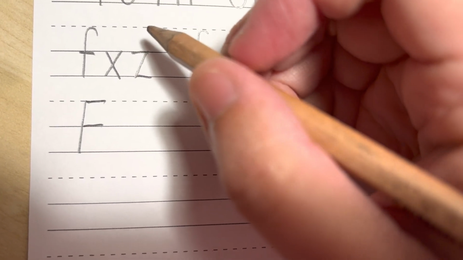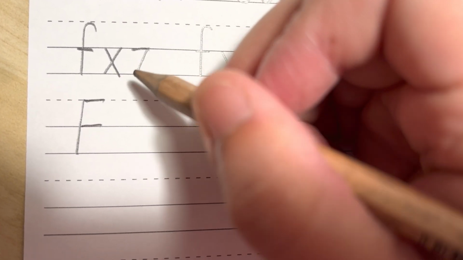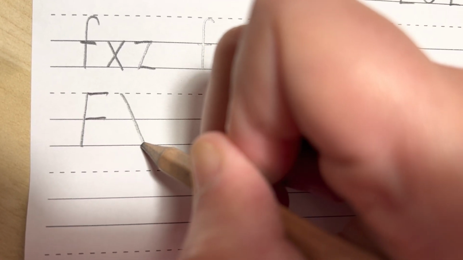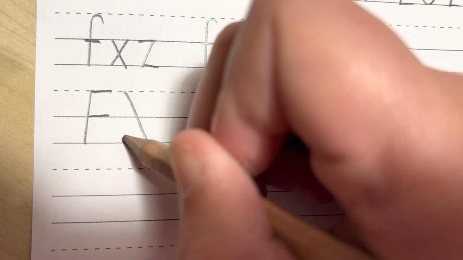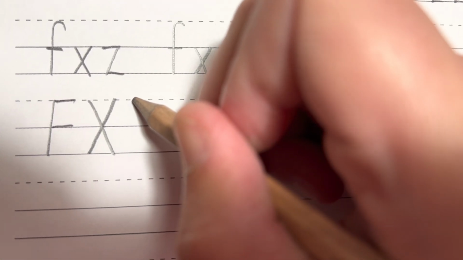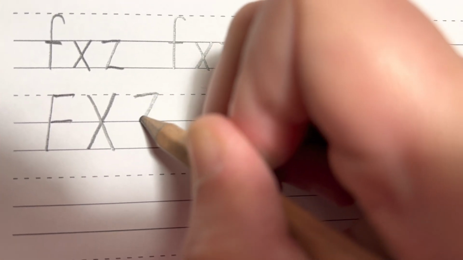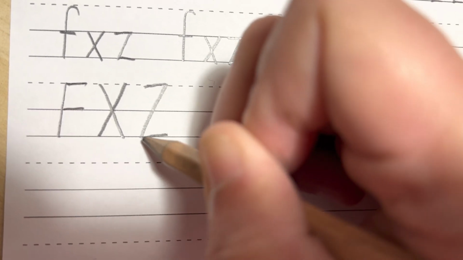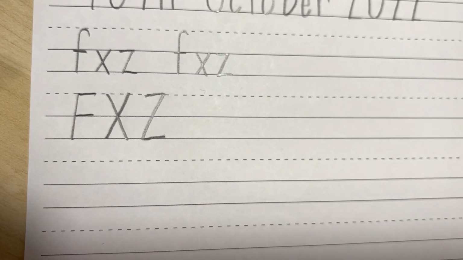Then for the X, and for the capital X, we're going to start from the dotted line, going across, and then cross. Make sure you cross on the middle line here. And for the Z, you go across, diagonally across and back on the line here. Make sure you go all the way touching the line.